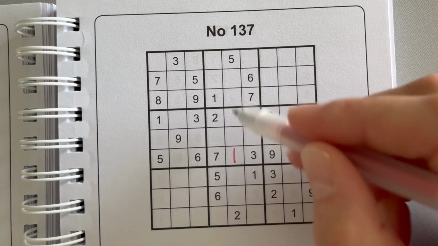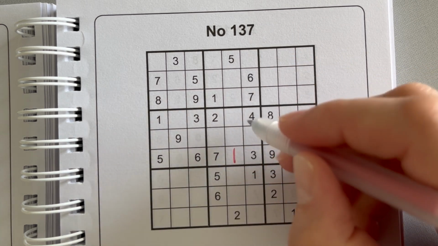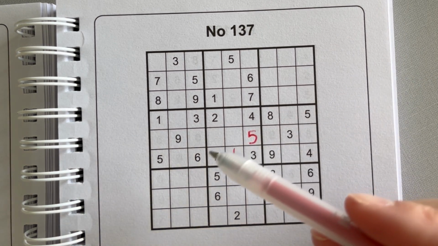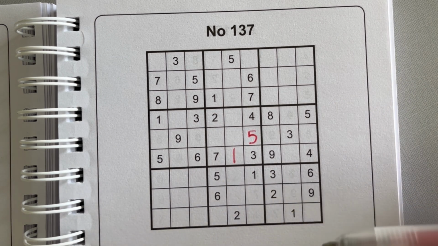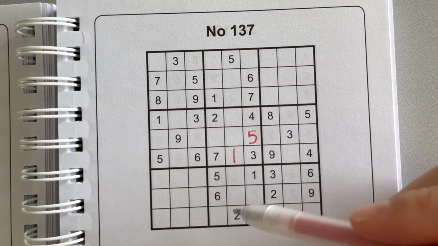Okay, and here I have a 5 in this column and a 5 in this column. So here's my 5. Okay, let's look at 6.